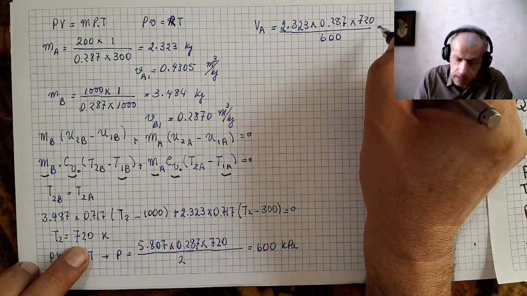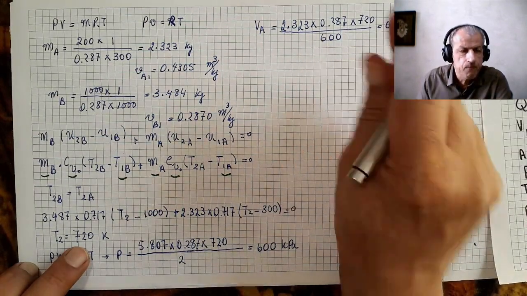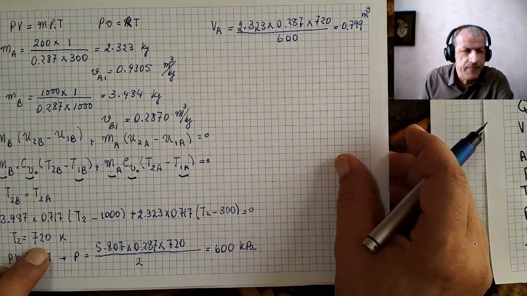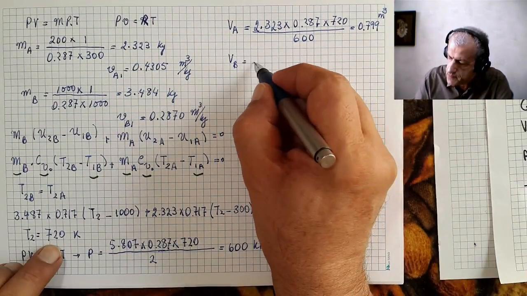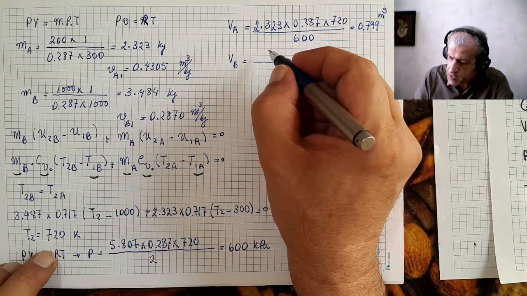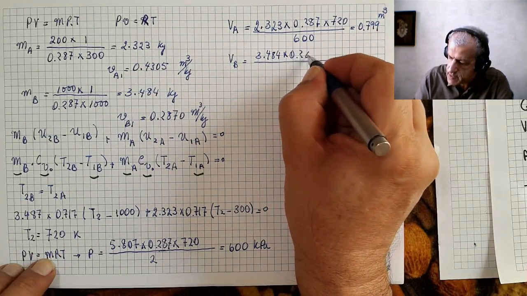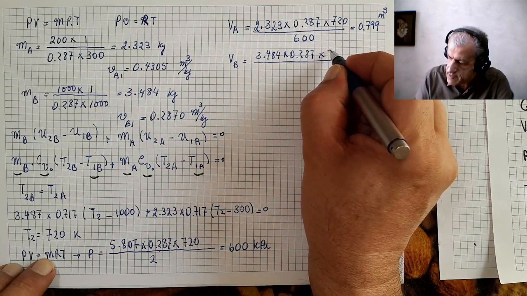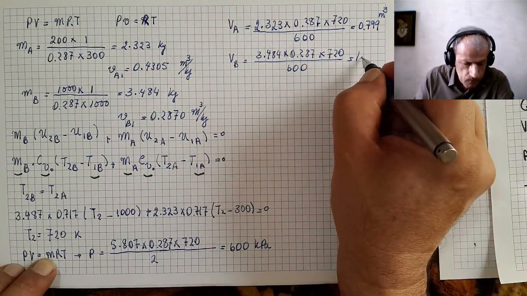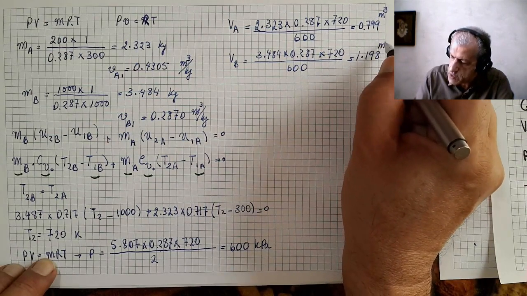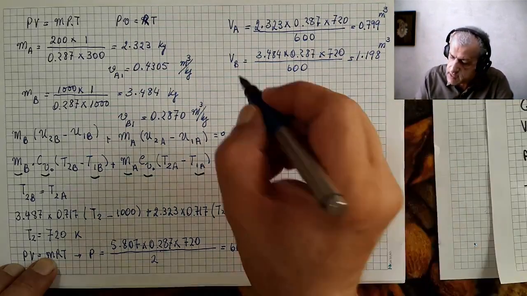And the outcome is 0.799 cubic meters. At the same time, VB is 3.484 times 0.287 times 720 divided by 600, which is 1.198 cubic meters.